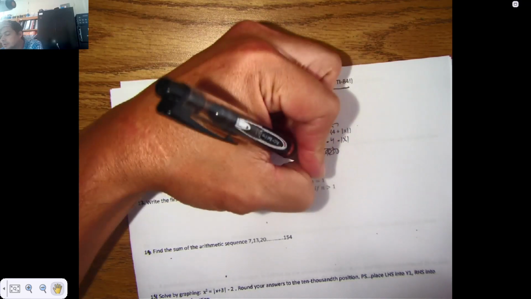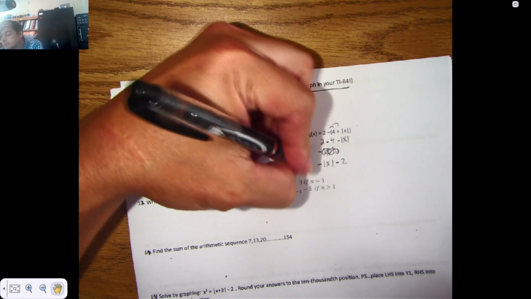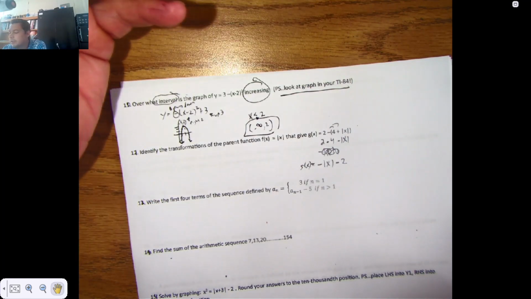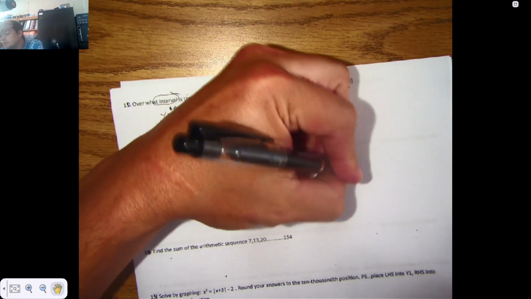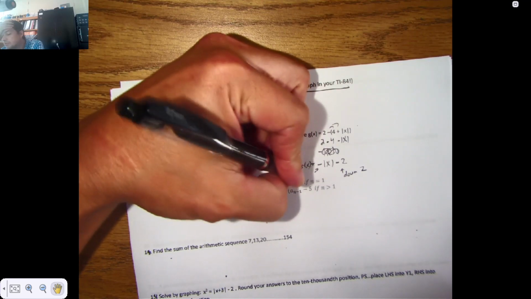Oops. What I had in my head and what my hand wrote were not the same thing. There we go. It's easier to see the transformations this way. All right, so what's happened here? We've gone down 2, and we've had an x-axis reflection.